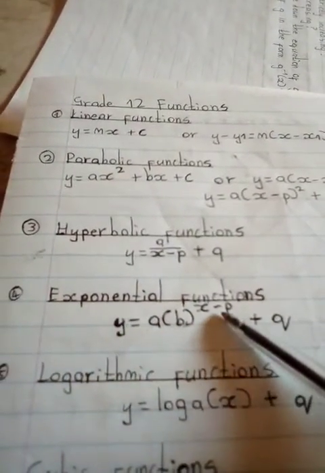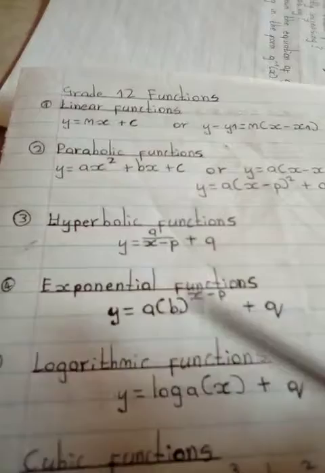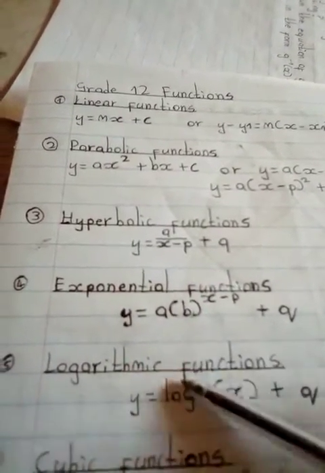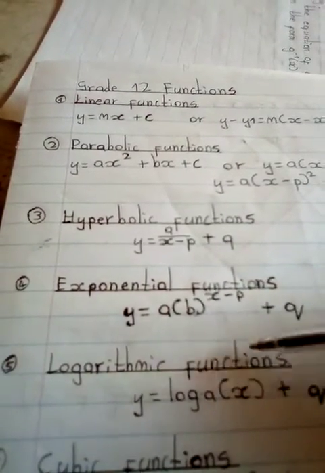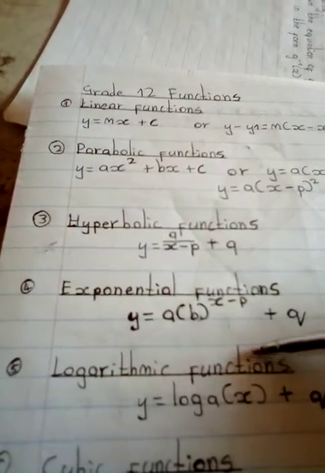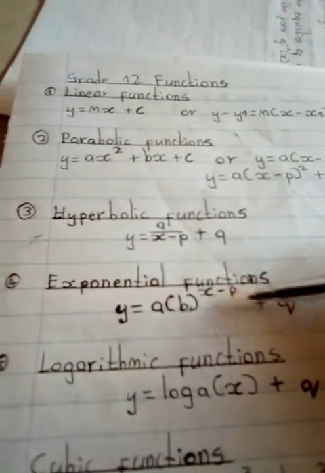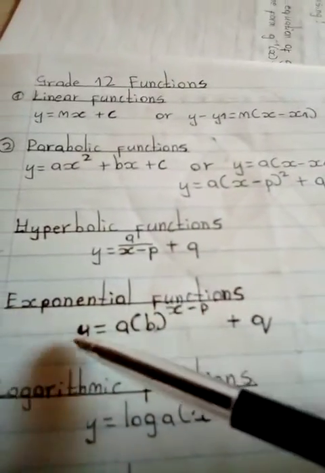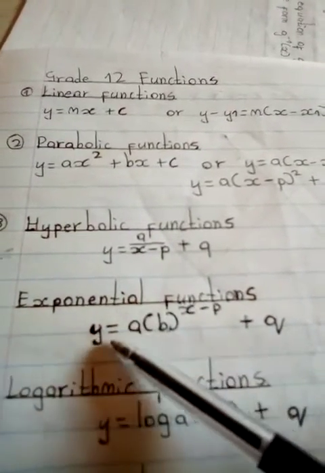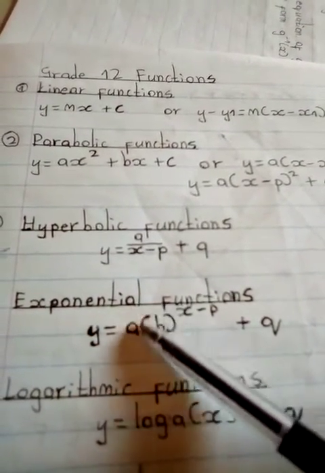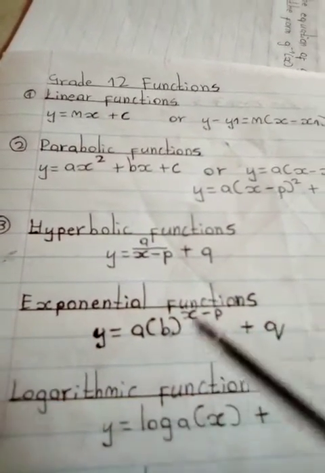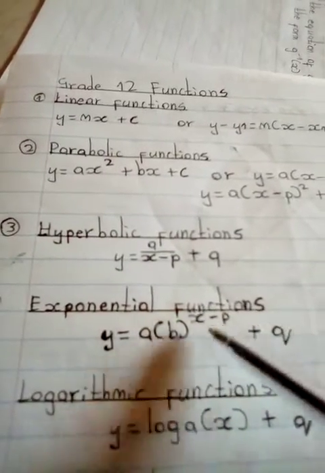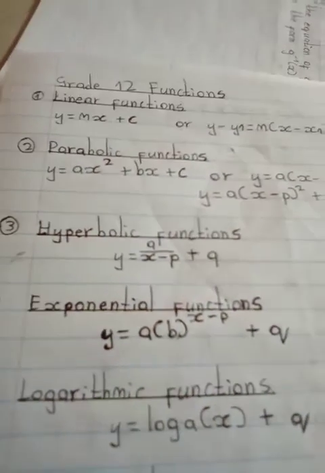We will also look at the exponential functions and the logarithmic functions. These two are inverses of one another. The exponential function is an inverse of the logarithmic function, and the logarithmic function is the inverse of the exponential function. The standard form of the exponential function is given by y equals a into b to the power (x minus p) plus q, where p and q have their unique roles to the graph.